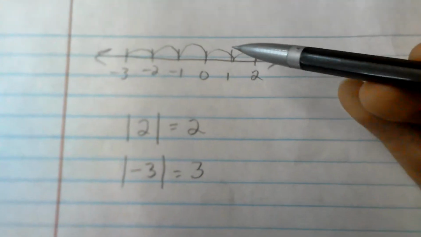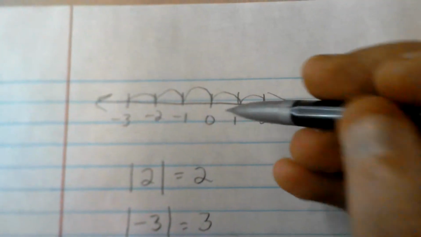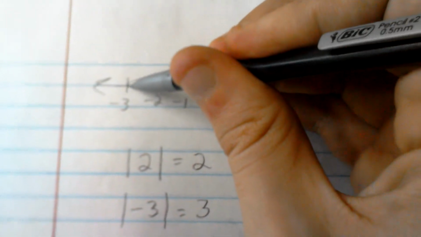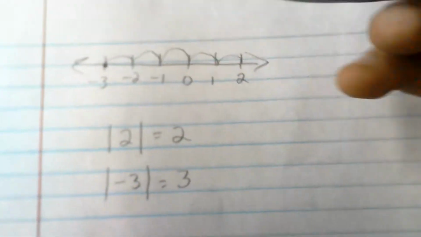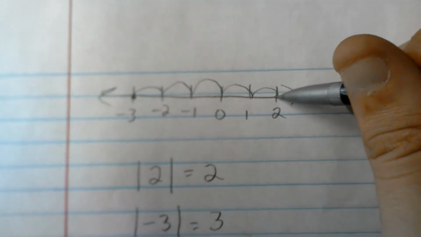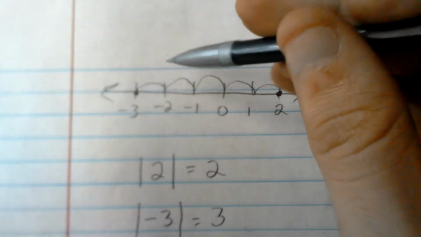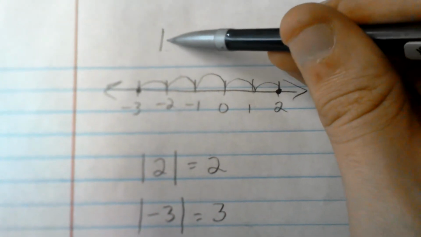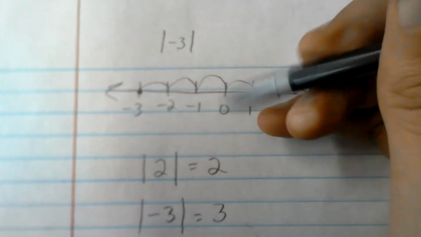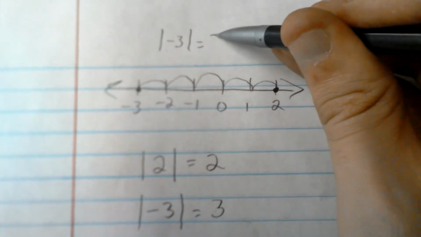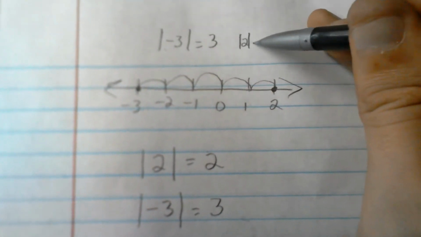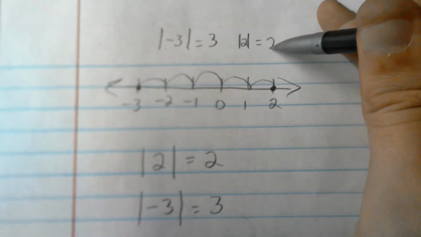And I can use this also when I'm telling distance here. So if I wanted to know the distance on my number line or on my coordinate plane between this negative 3 and this positive 2, I can use this absolute value. To go from negative 3 to 0, I technically moved an absolute value of negative 3, which had a distance of 3. And I moved an absolute value of 2 more, meaning I moved 2 more.